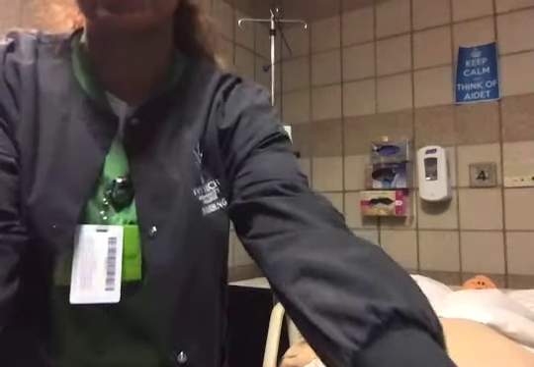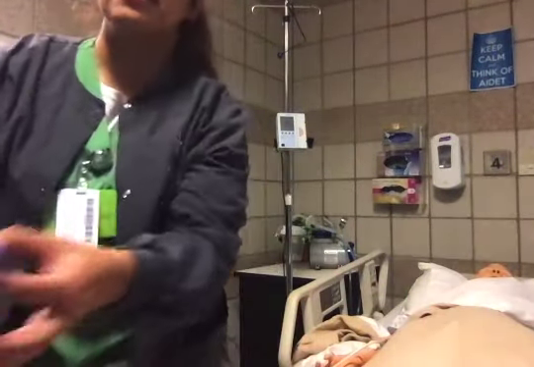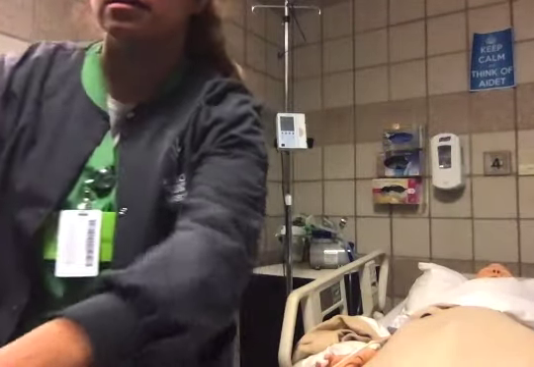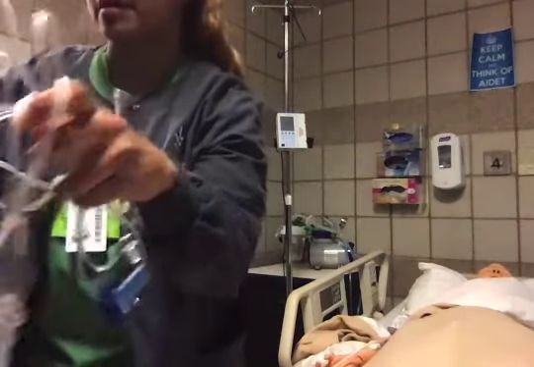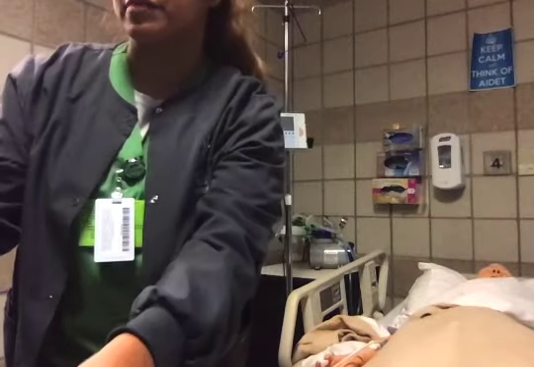So today we are going to be administering medication using the piggyback method. I will scan my area, and then I will gather my supplies. For my supplies, I have my primary bag, my medication, my primary tubing, my secondary tubing, my alcohol wipes, and my gloves.